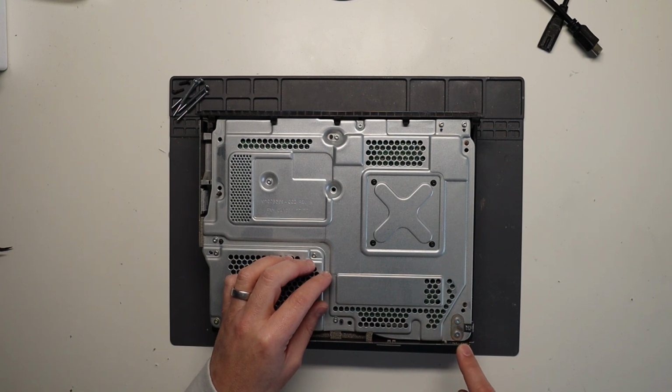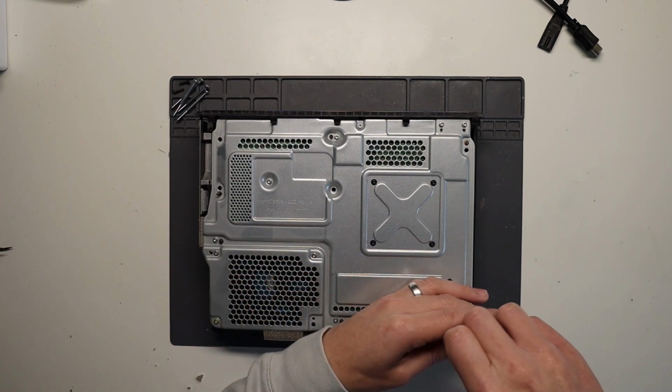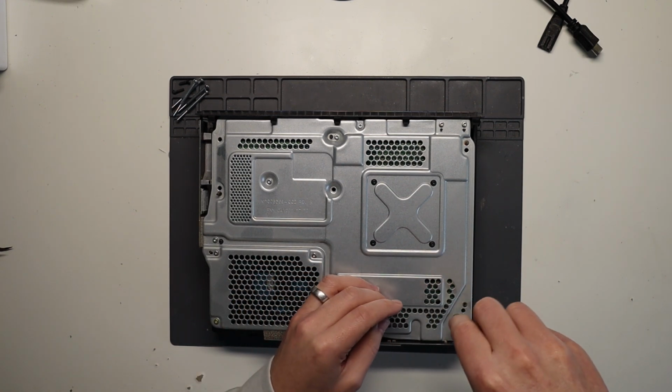Another area to point out is this ribbon cable here, which connects to the top side here, or bottom side if it's around the other way. This is the connector to the USB port on the front of the Xbox. Be really careful taking this off because there's a small little plastic connector underneath this metal plate that can snap really easily, so just be careful when you're undoing this.